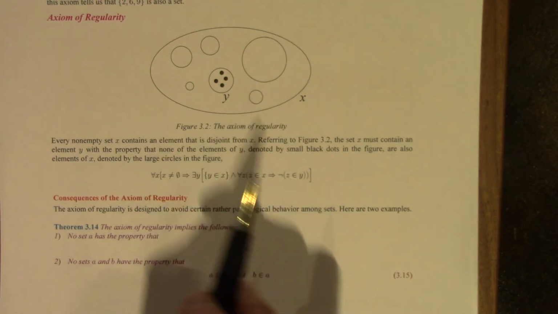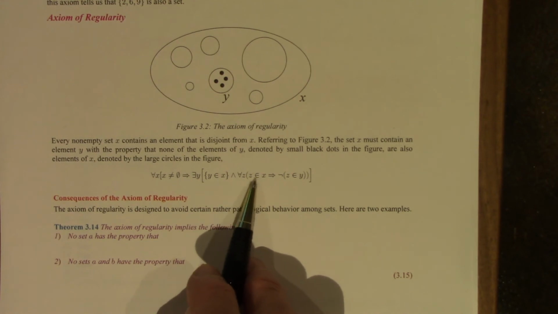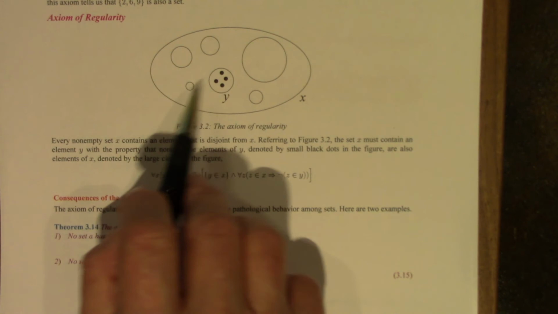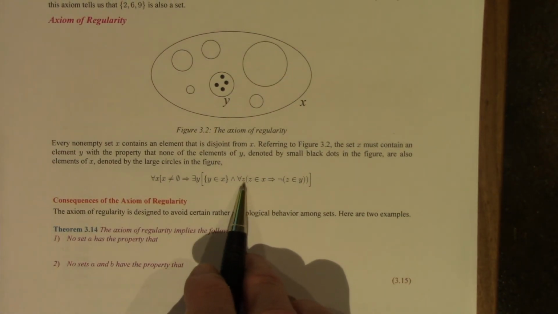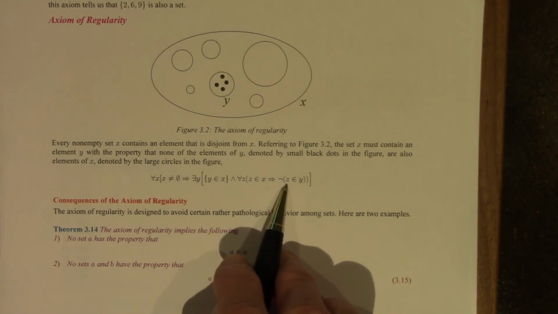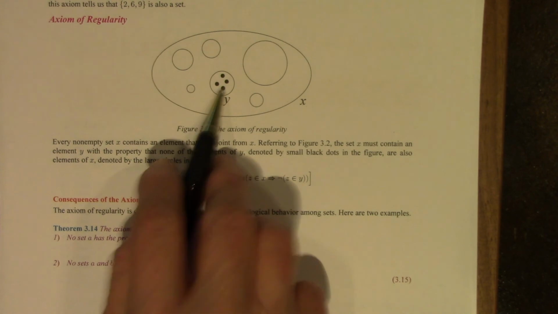So for all Z, Z in X means Z is one of these open circles. If Z is an open circle, then Z is not one of the black dots.